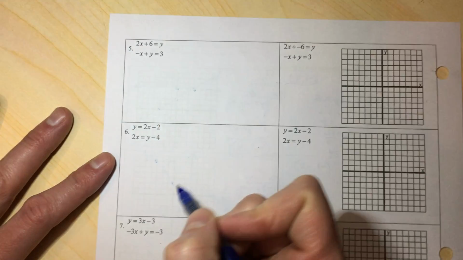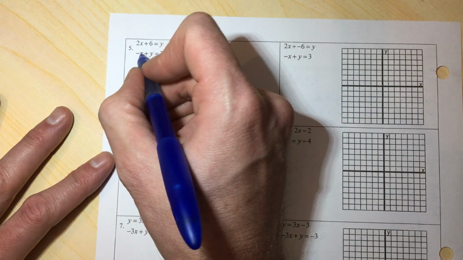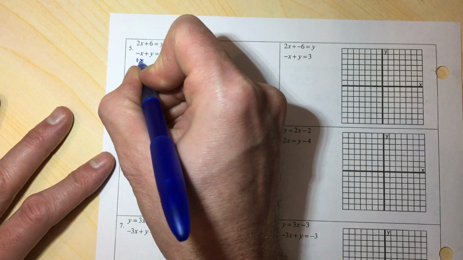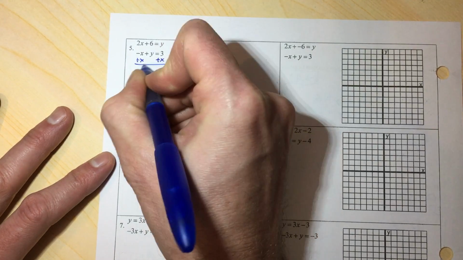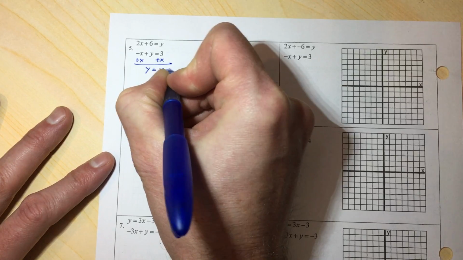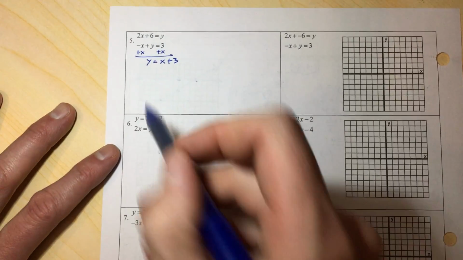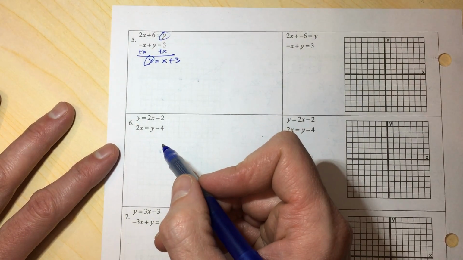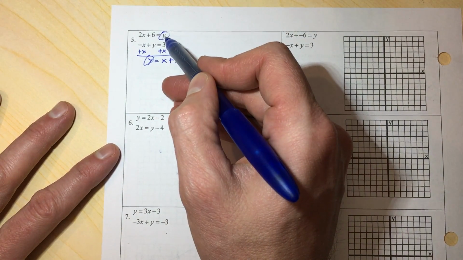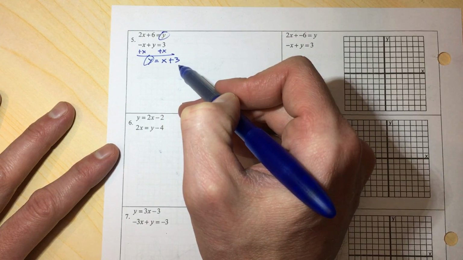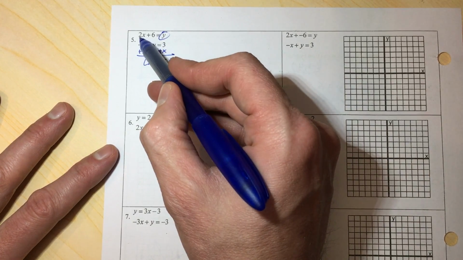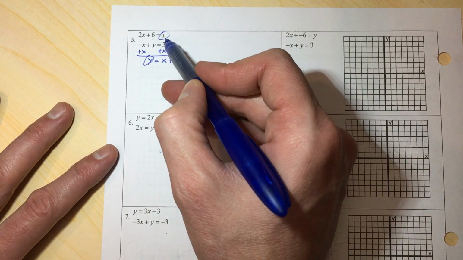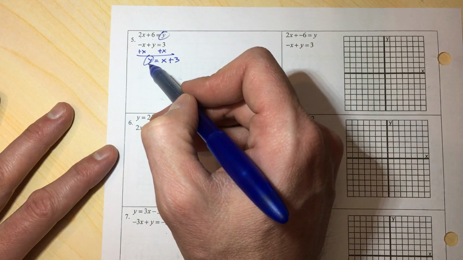Okay, so this guy right here, let's solve for y. So let's add x to both sides. And we have y equals x plus 3. Okay. Well, we have a y by itself here and we have a y by itself here, right? Well, that means that if y equals y, then whatever this is must equal whatever this is. So this is 2x plus 6, and it must equal x plus 3, because 2x plus 6 equals y, and x plus 3 also equals y.